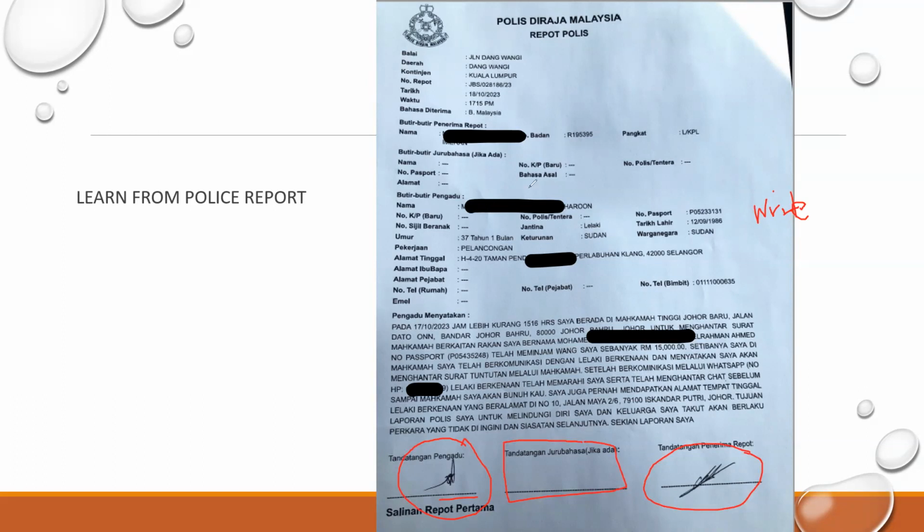And then you will have the details of this pengadu. The name is there, sometimes the occupation is there, and the address shall be there. Something like that. So you can see the provision of this section 107 is actually well fulfilled in this FIR. As simple as that, not so hard.